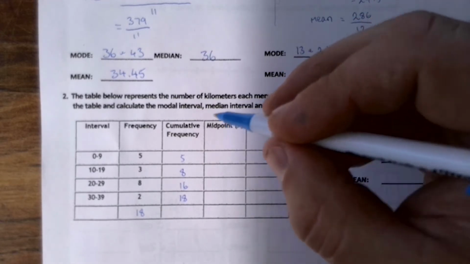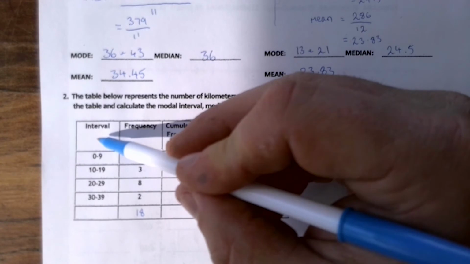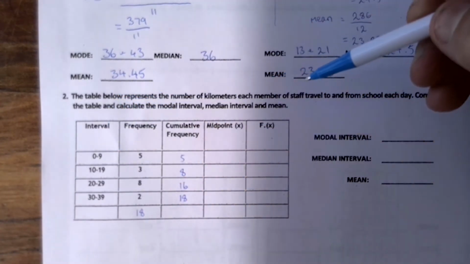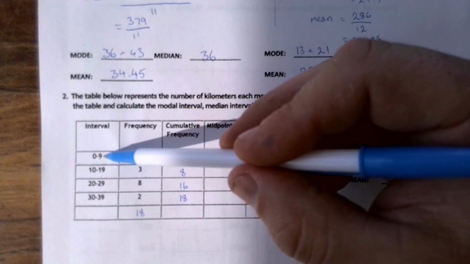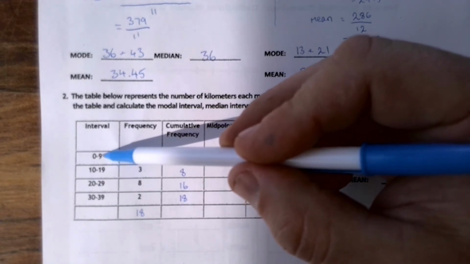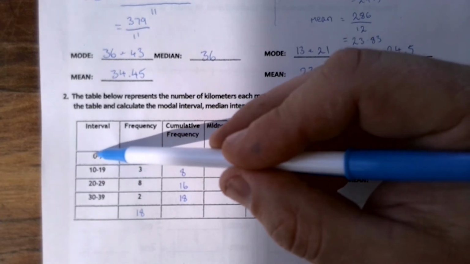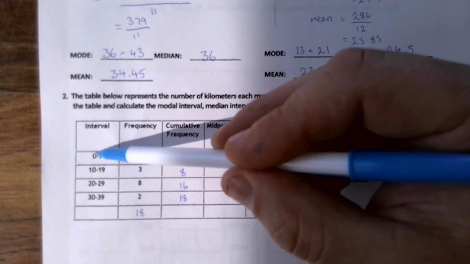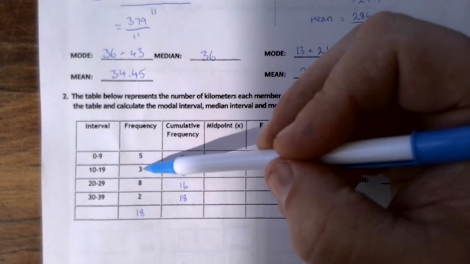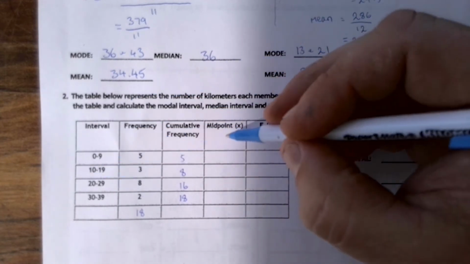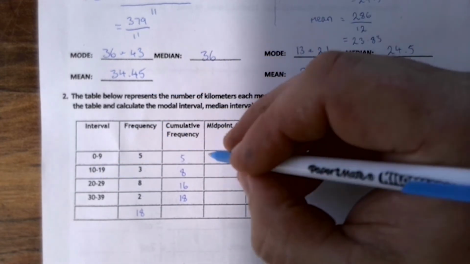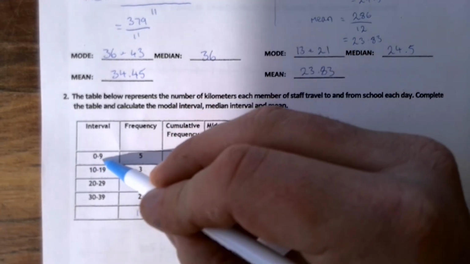Now, because you don't have a score, this question is looking at intervals, so it's talking about how many kilometres people drive to school, or to work. So these 5 people drive between 0 and 9 kilometres, these 3 people between 10 and 19. So what we need is a midpoint, okay? So that's going to be halfway between those values.